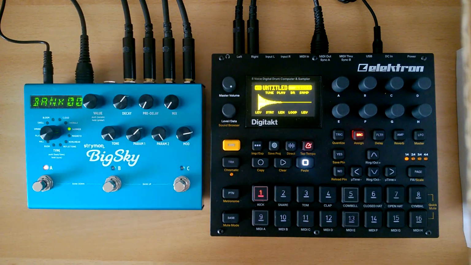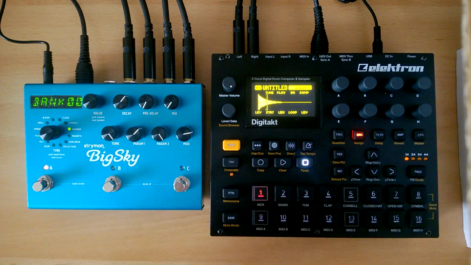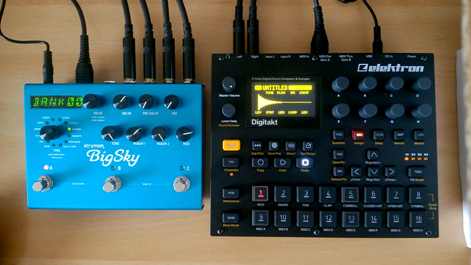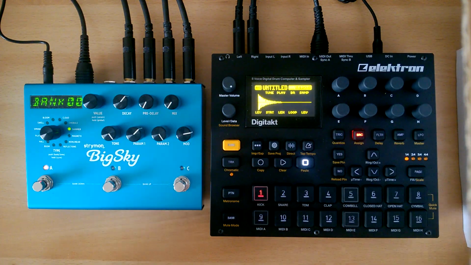Turn the mix knob down. Yeah, and here we are with the basic default sounds. Fairly simple, fairly standard.